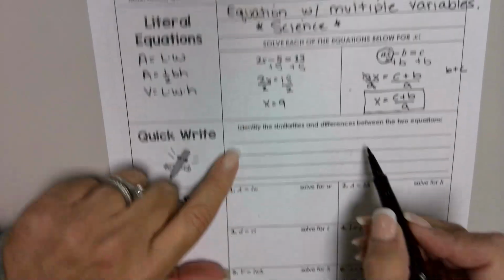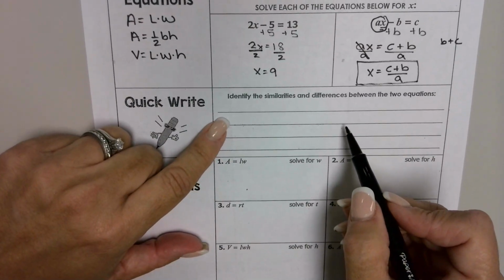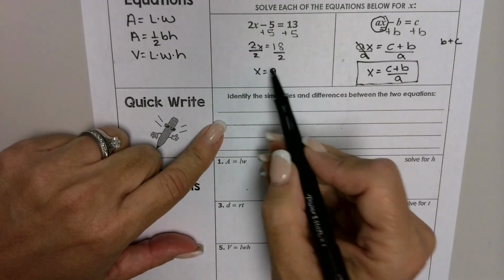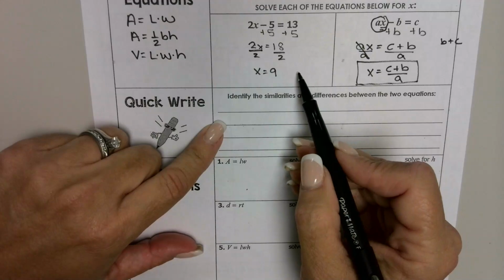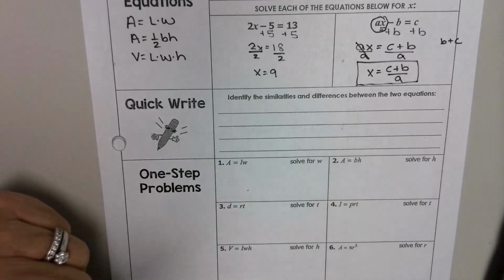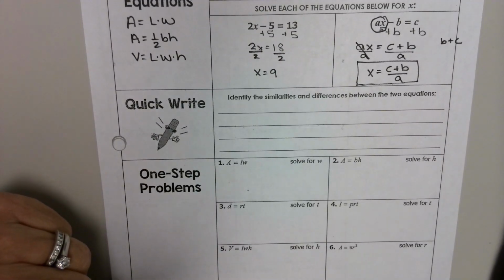Okay? So what I want you to do is I want you to pause this and do a little quick write on this. So identify what was the same between these two and what was different between these two. All right? So go ahead and pause this, write those down, and then I'm going to pop back on.